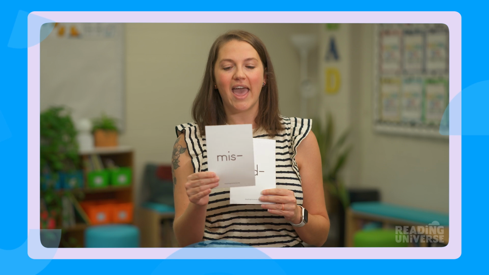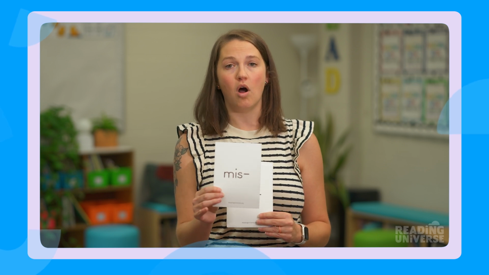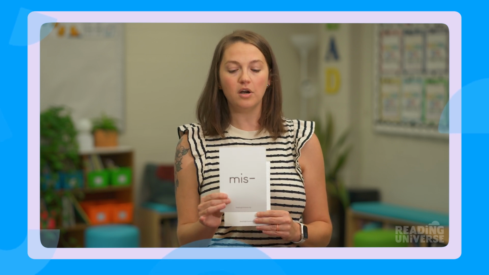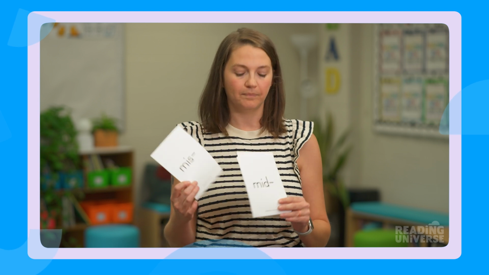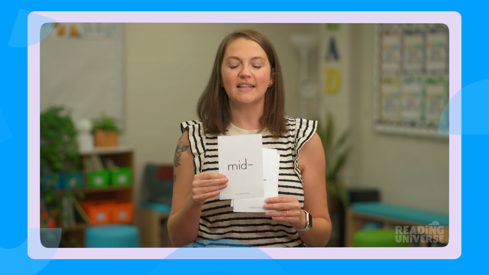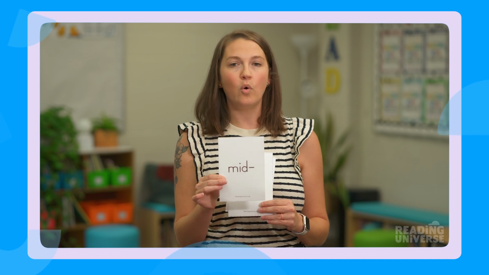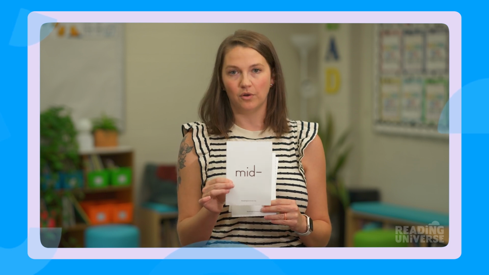Prefix MIS means bad or wrong. If you misspell a word, you spelled the word wrong. Prefix MID means middle. Midpoint is the point in the middle.